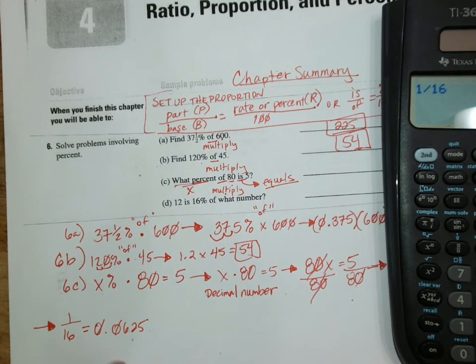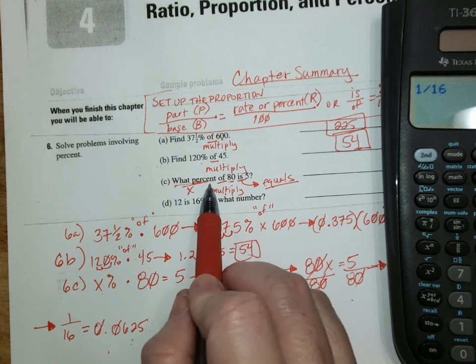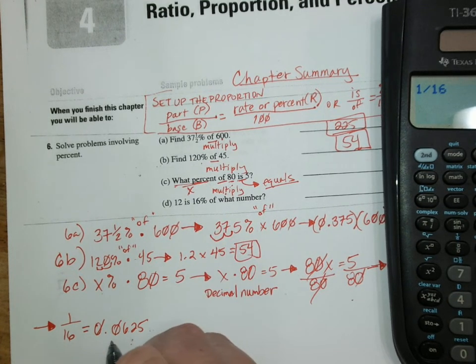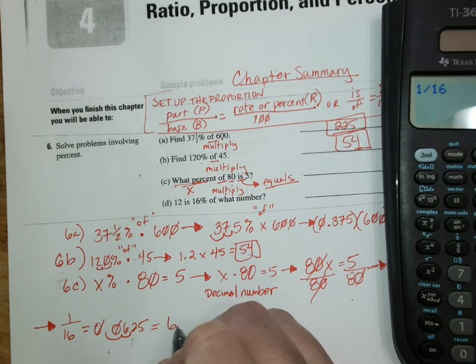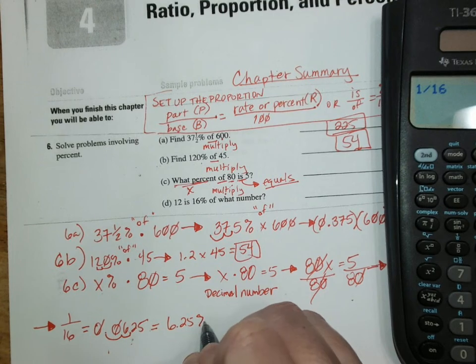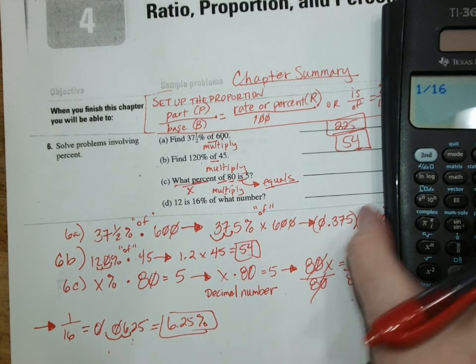We want the percentage. What percent? So for the percent, changing a decimal number to a percent, remember we go to the right. So we go 1, 2, and we say equals 6.25%. That is your answer. Box it up, and you're good to go.